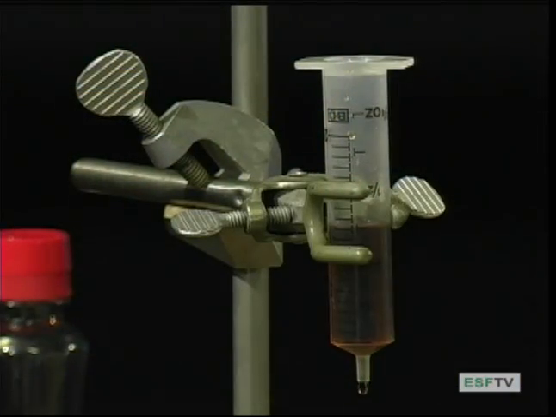Okay, our maple syrup is still draining. It's 2 minutes and 45 seconds now, and it's gone down about half. So let's continue our discussion of different kinds of materials.